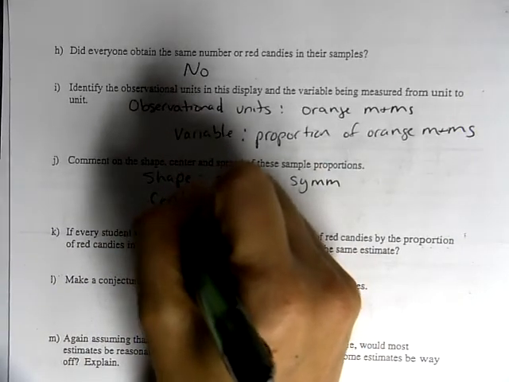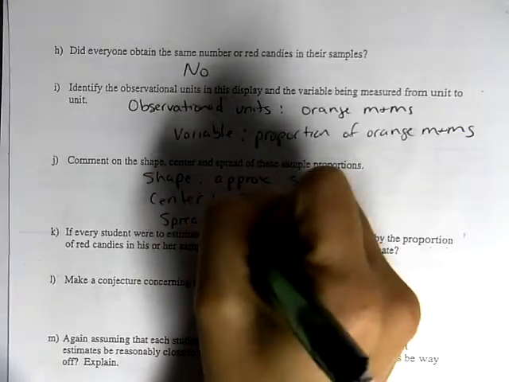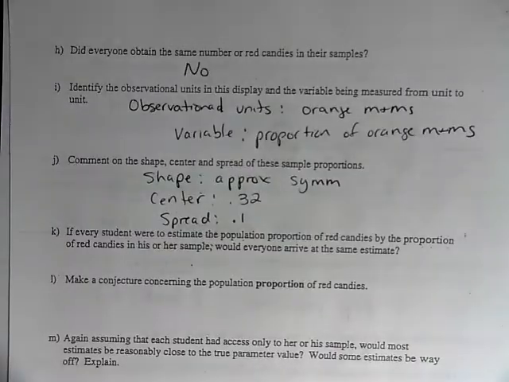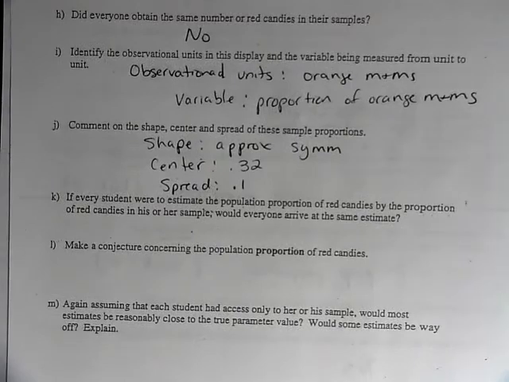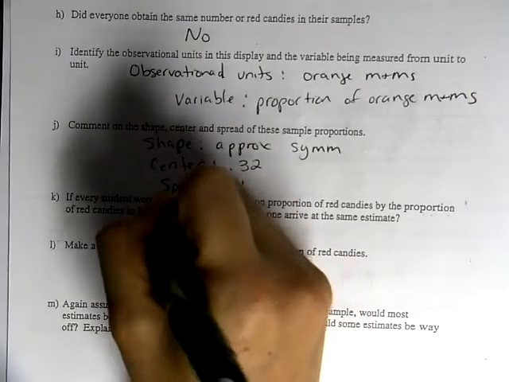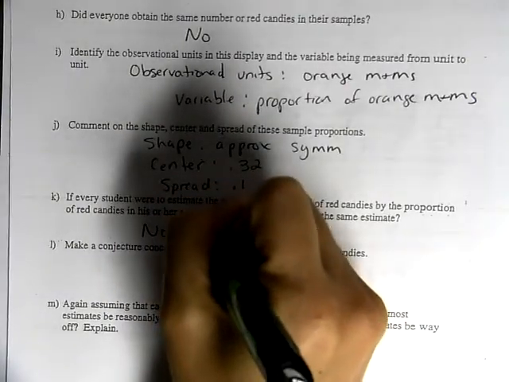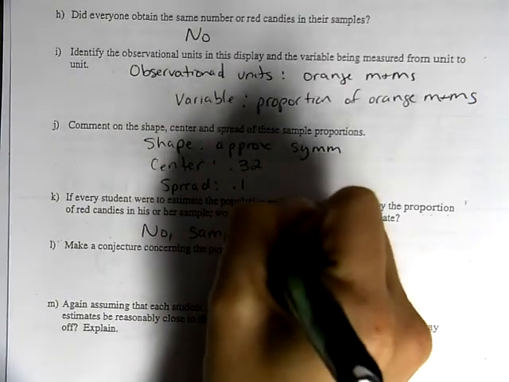And then the spread, I'm just going to estimate it at 0.1, because the majority should be between 30 and 40. If every student were to estimate the population proportion of orange candies by the proportion of the candies in his or her sample, would everyone arrive at the same estimate? No, again, that's sampling variability.